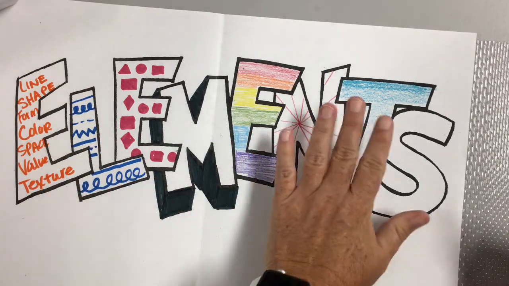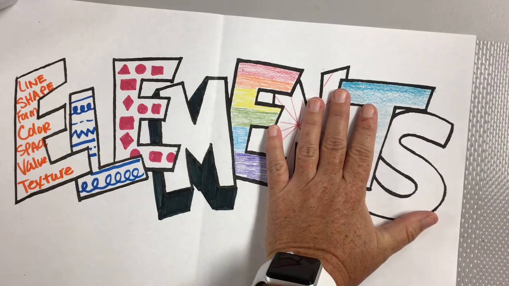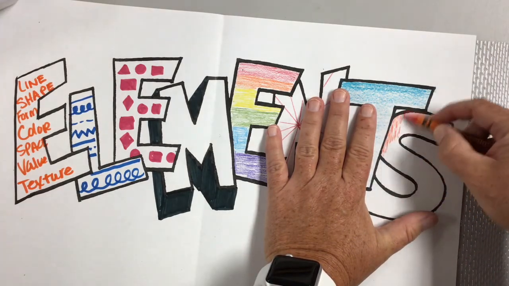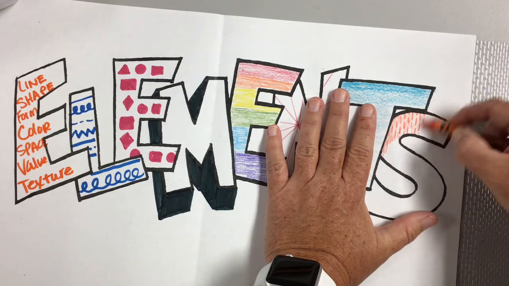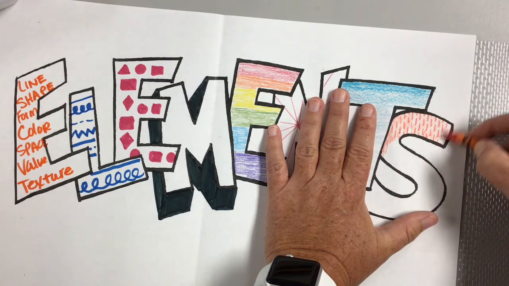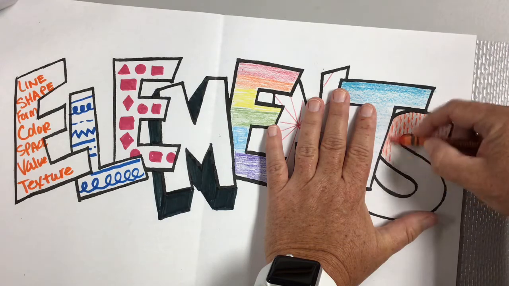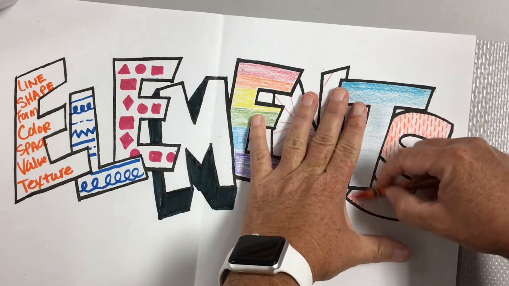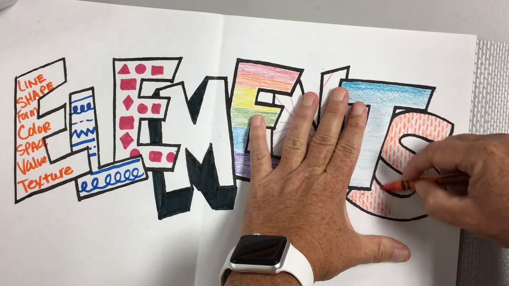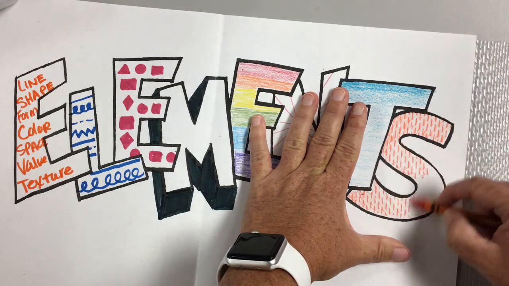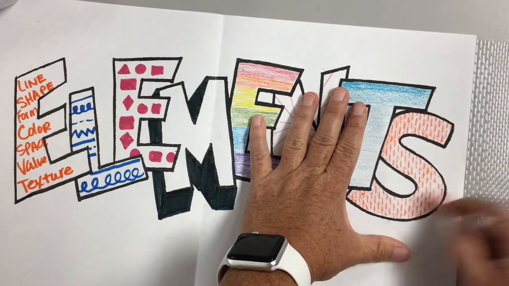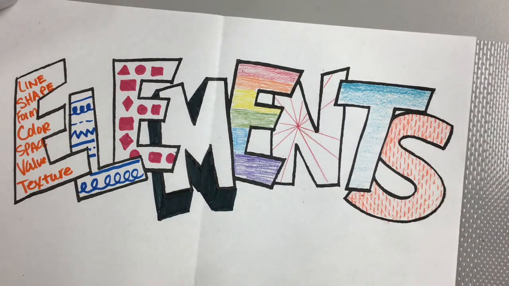So I'm going to grab a crayon and I'm going to hold the paper and the texture screen, and I'm just going to rub over it with my crayon. So I'm coloring inside the letter S, but on the texture plate, or in your case at home, on whatever surface you have found to have texture. And now you have your texture.